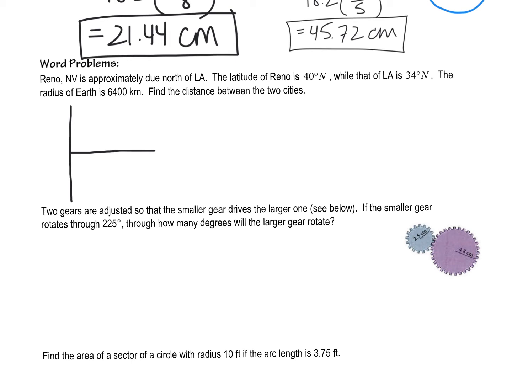Reno is 40 degrees north, so I'm going to draw my arc this direction, 40 degrees, and Reno is out here. Okay, so this is 40 degrees. And then it says that LA is 34 degrees. So LA is not quite 40 degrees, it is 34. I'm going to put LA here. This degree is 34. It's a little bit of a weird picture, but basically what I need to zone in on is this right here, the distance between LA and Reno. If you can picture that, what I'm trying to find is this right here.